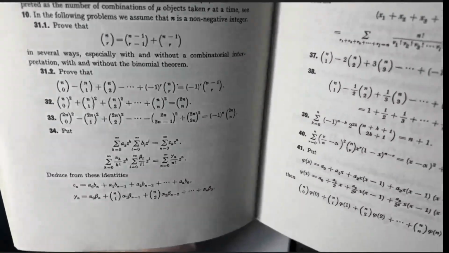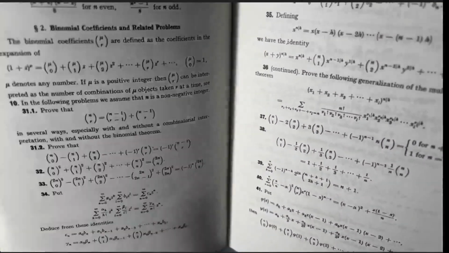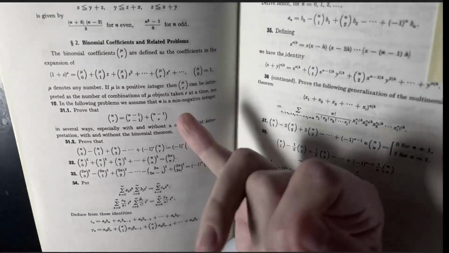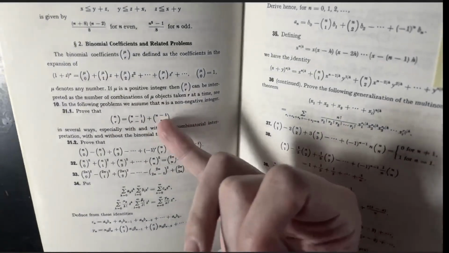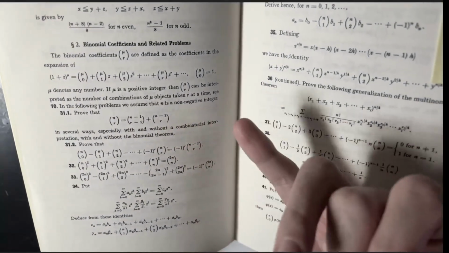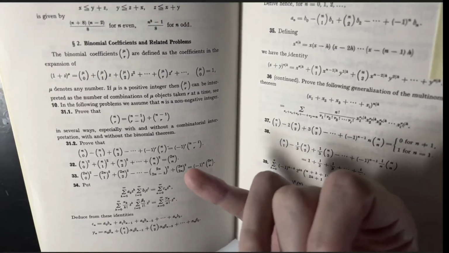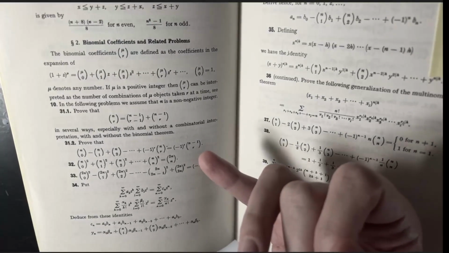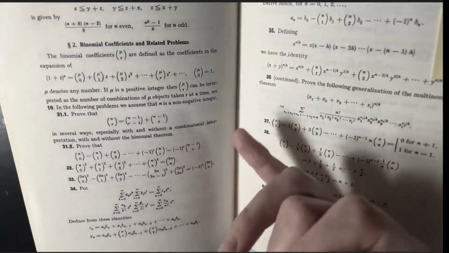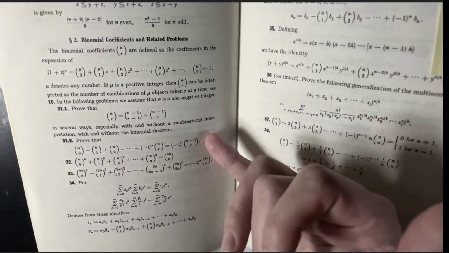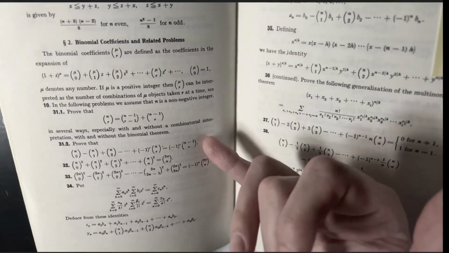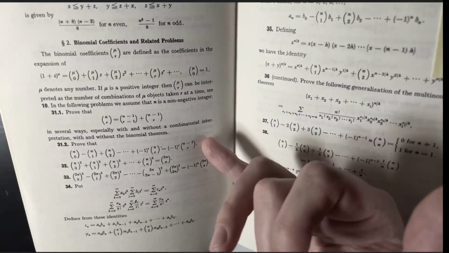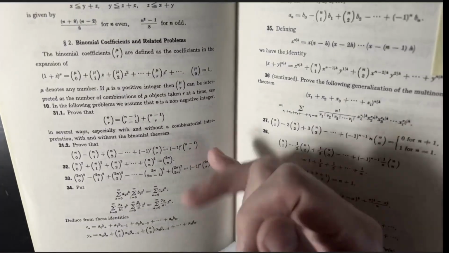34 is an easy one. It's pretty straightforward. Most of these require some little trick. Like 31 is an easy one. 31.1 is pretty trivial. And then, if I recall, I think he did 31.2 just by induction. I would have thought there was some sort of trick to that.